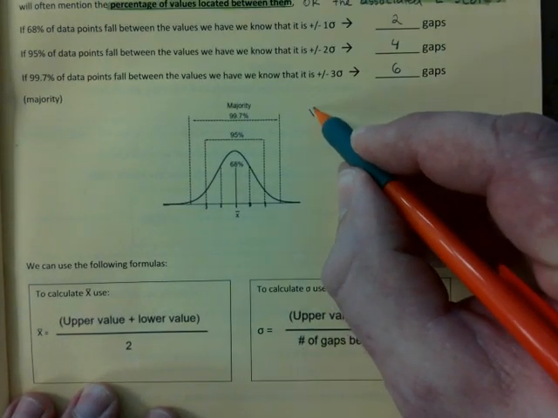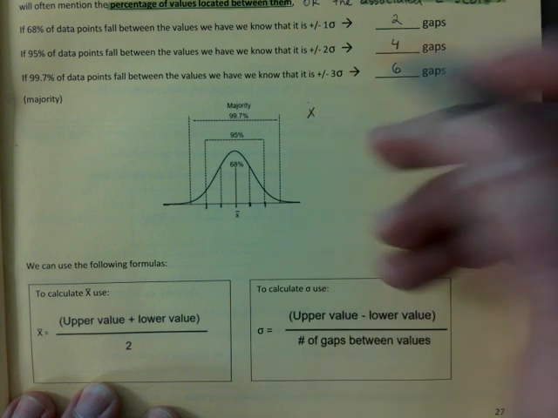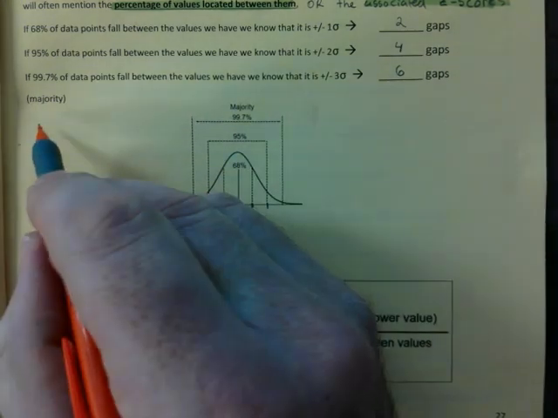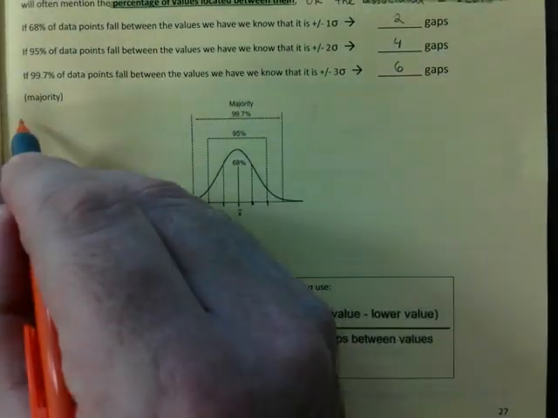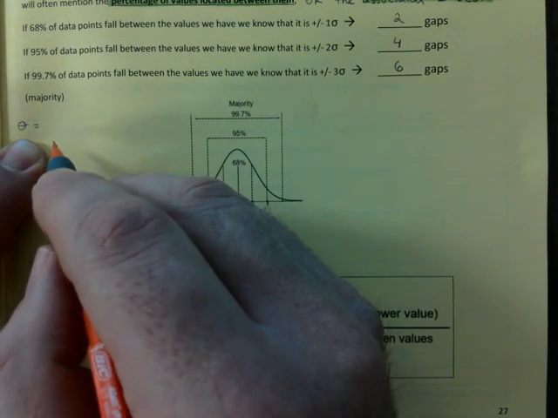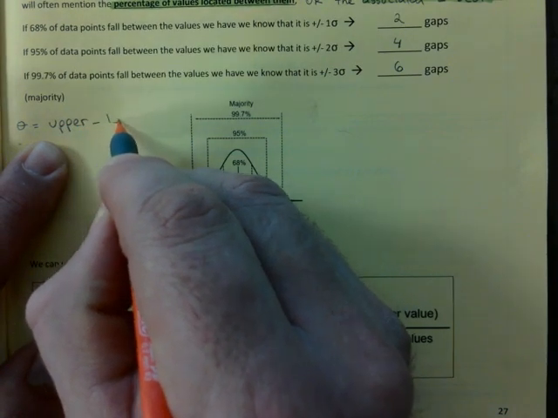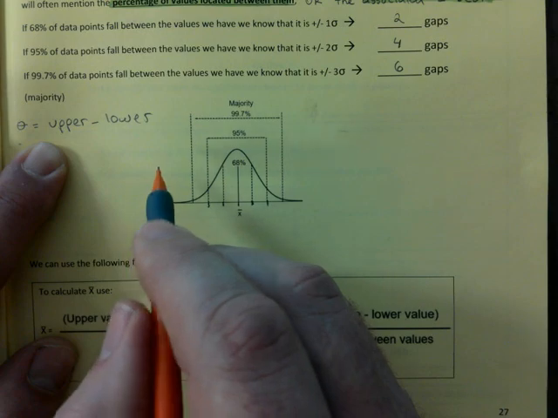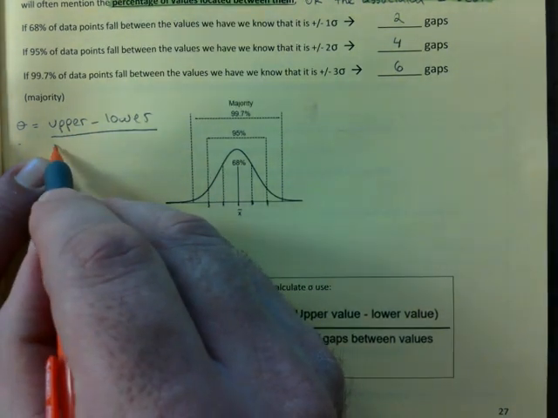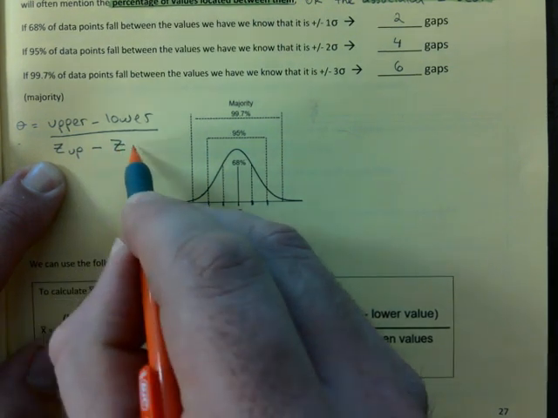To figure out the average, one second. My bad. I will do one here, one there, okay? To figure out the standard deviation, I will do this: upper minus lower over z-score of the upper minus z-score of the lower.